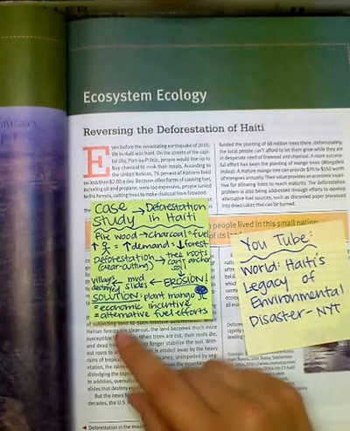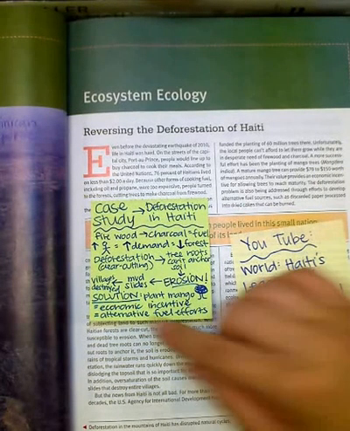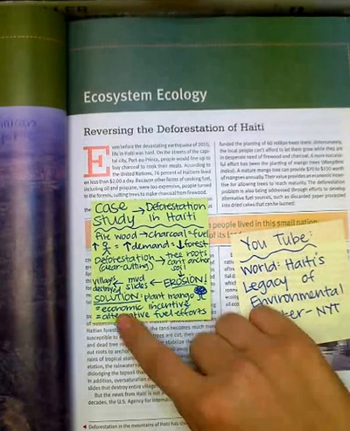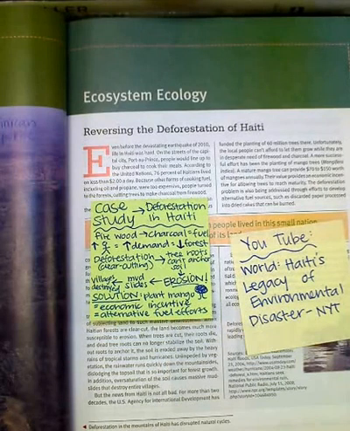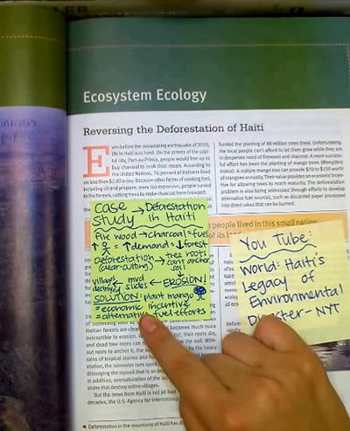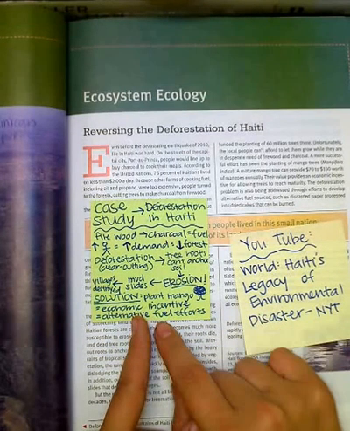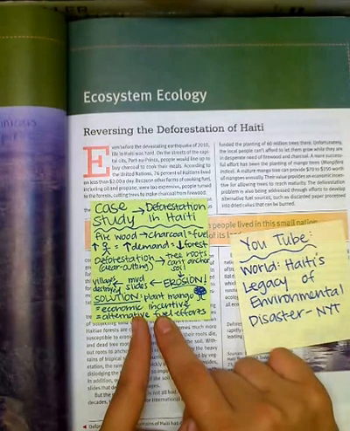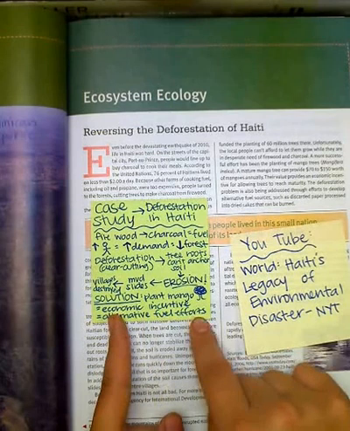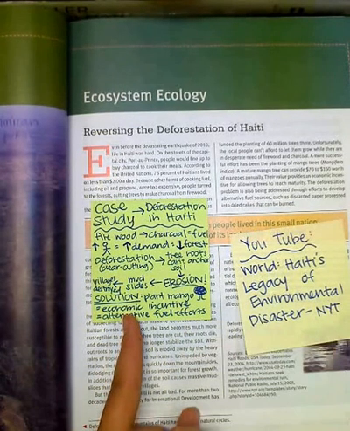So after we learned about all of this, the solution was to plant mango trees. Now mango trees give the people of Haiti an economic incentive, which means that now they have a reason to leave the trees because the mangoes are actually even more lucrative than the charcoal was. Okay, and lucrative means that it makes more money. They're also pushing hard for alternative fuel efforts to make sure that we're not relying on this charcoal so we can let some of these trees get back to work.